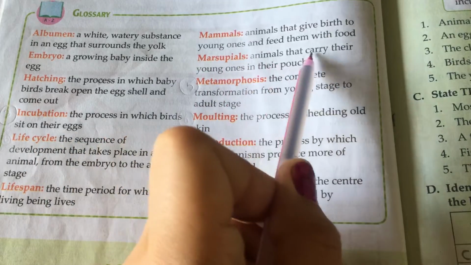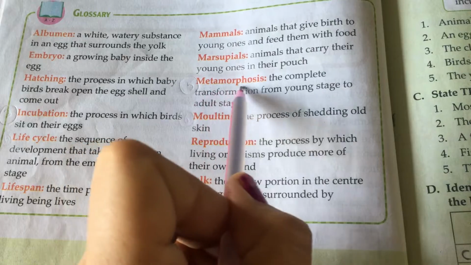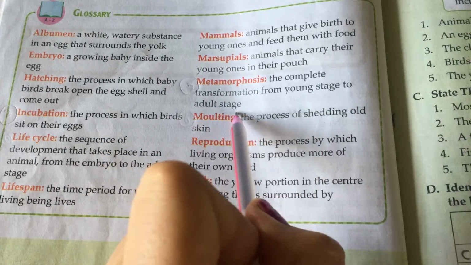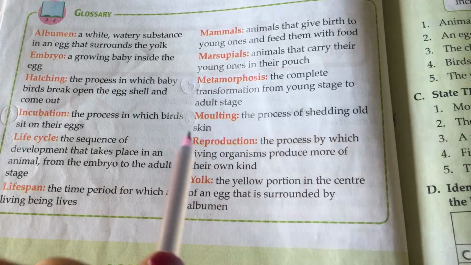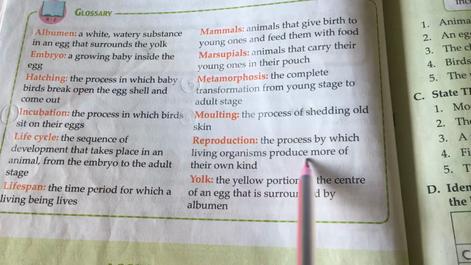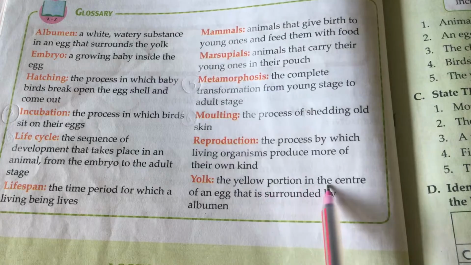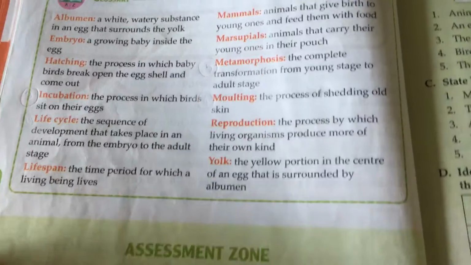Marsupials, animals that carry their young ones in their pouch. Metamorphosis, the complete transformation from young stage to adult stage. Molting, the process of shedding old skin. Reproduction, the process by which living organisms produce more of their own kind. And yolk, the yellow portion in the center of an egg that is surrounded by albumin.